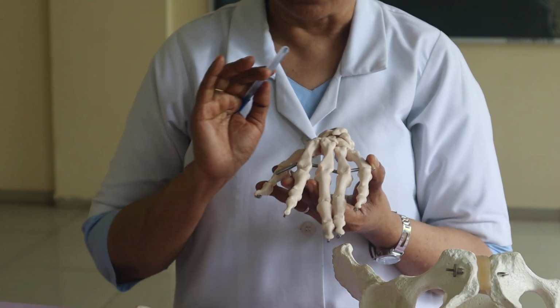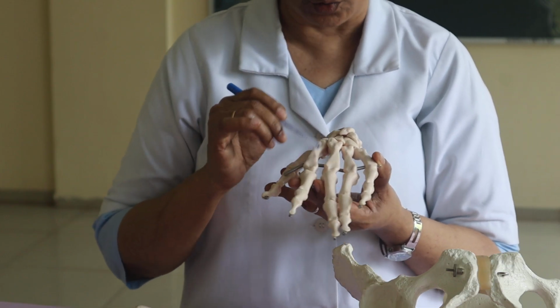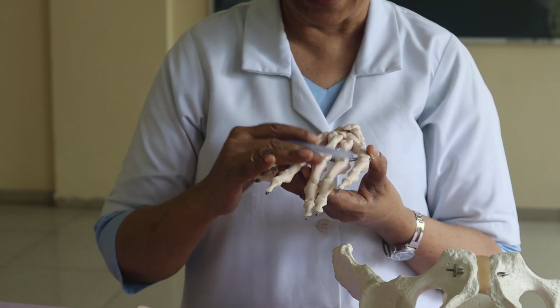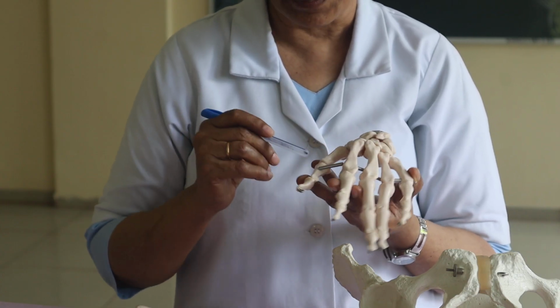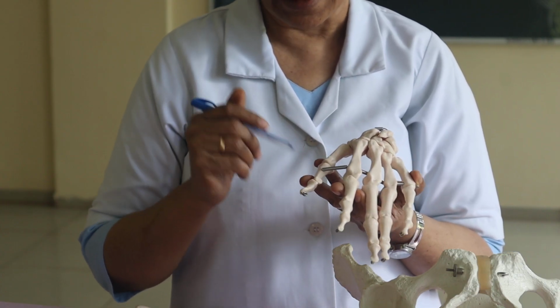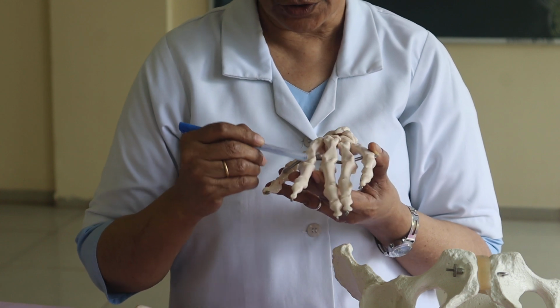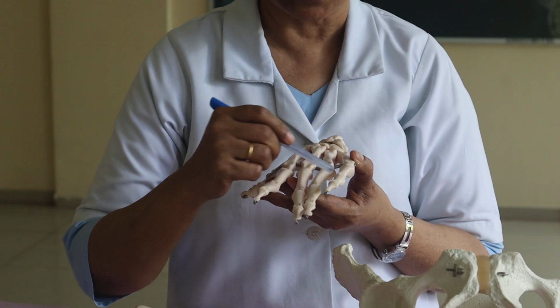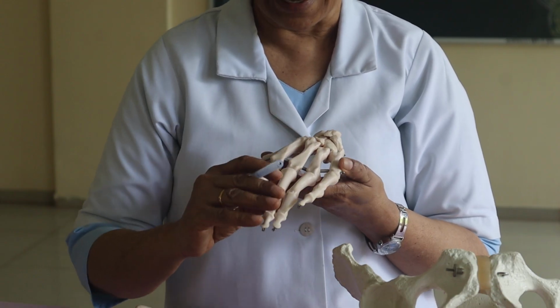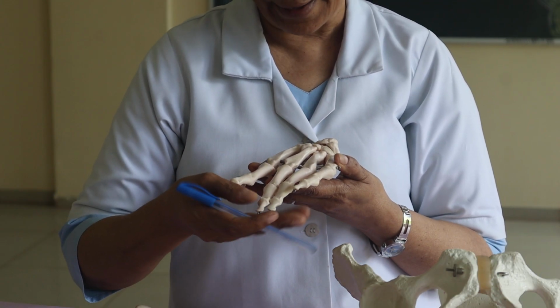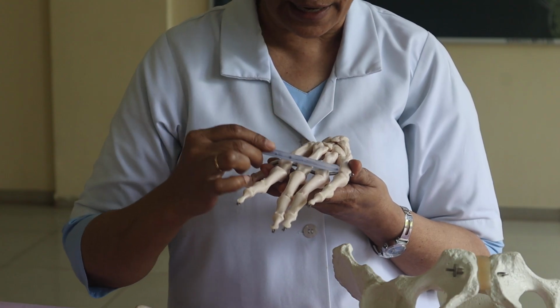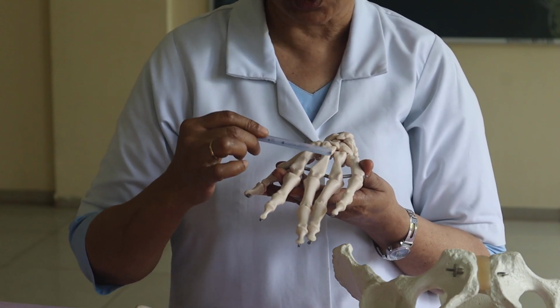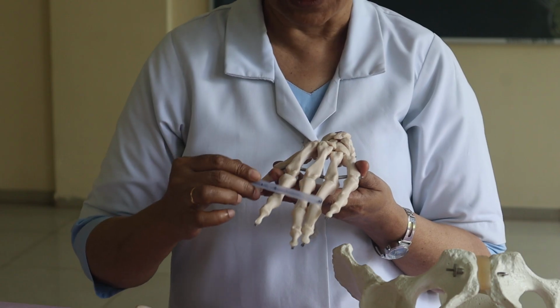There are 5 metacarpals, 1, 2, 3, 4, 5. And there are 14 phalanges. There are 2 in the thumb and 3 in each of the other fingers, so 1, 2, 3, 4, 5, 6, 7, 8, 9, 10, 11, 12, 13, 14. So they are at the proximal end and then the distal end attaches to the metacarpals and these are the phalanges.